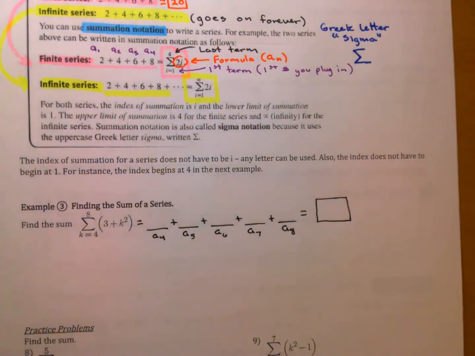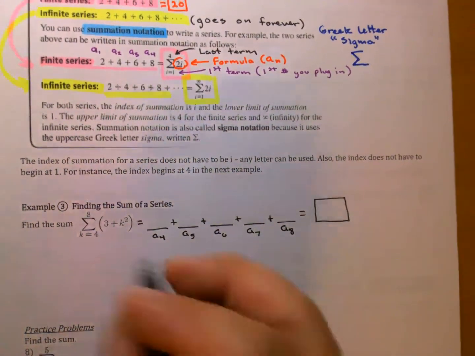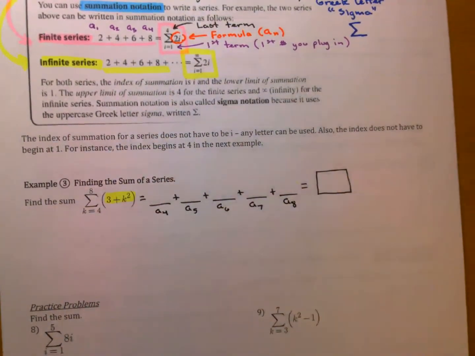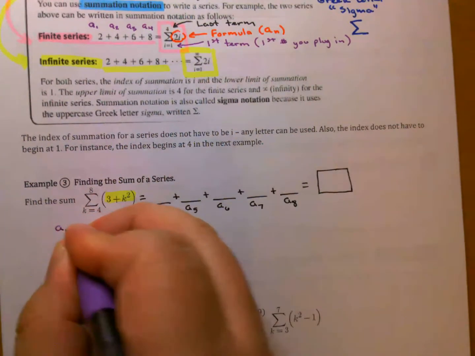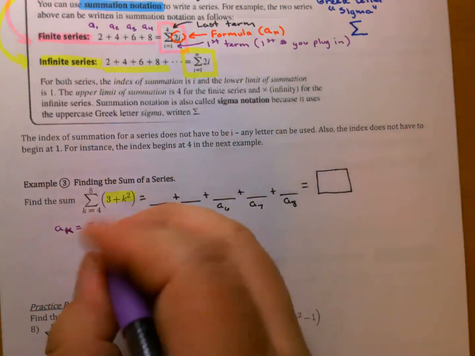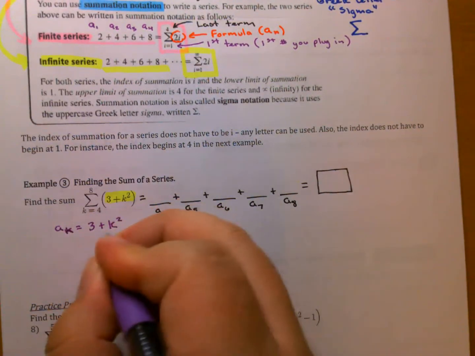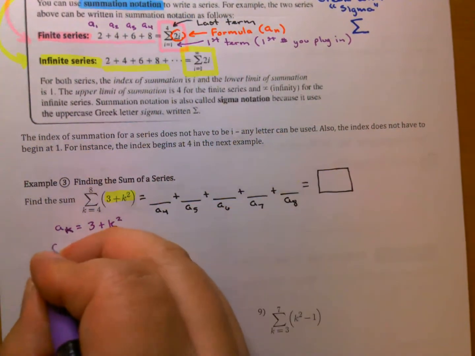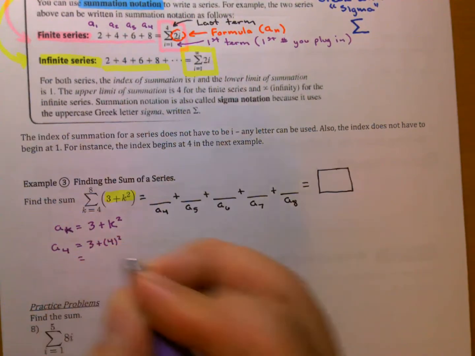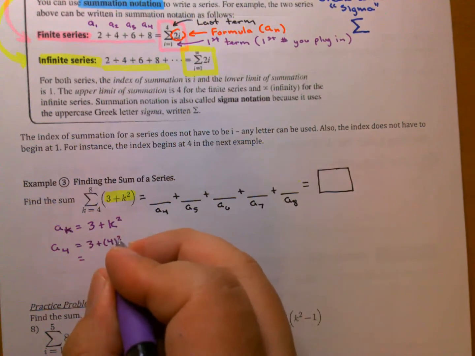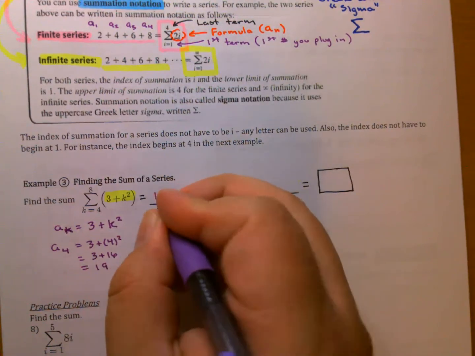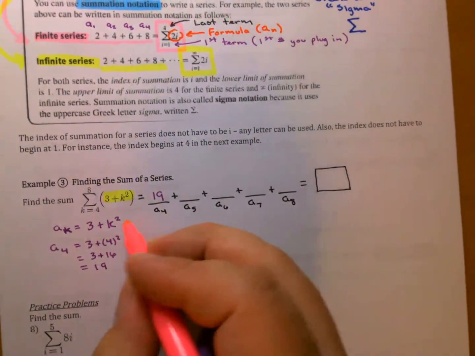Well, I'm going to find them the same way I did earlier. The rule hasn't changed. See, here's my formula. My a sub n is right here. That's what I'm going to plug into. A sub n is basically 3 plus, well, I guess I should call it a sub k. That's really what I should be calling it, 3 plus k squared. So here we go. They want me to find a sub 4. All right, well, that's 3 plus 4 squared. 4 squared is 16. So 3 plus 16, there it is, 19.